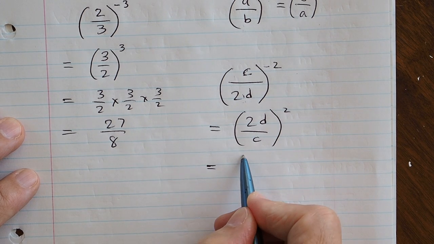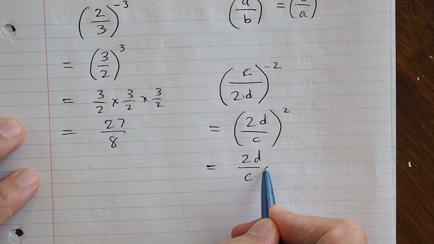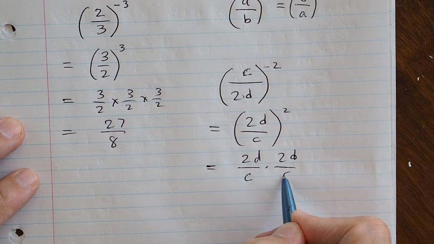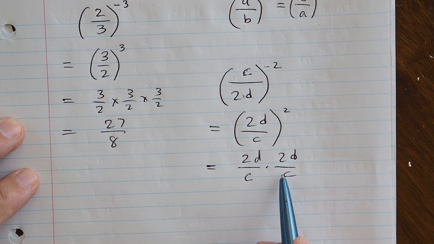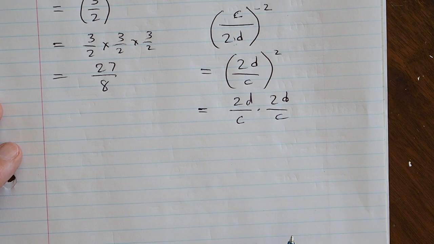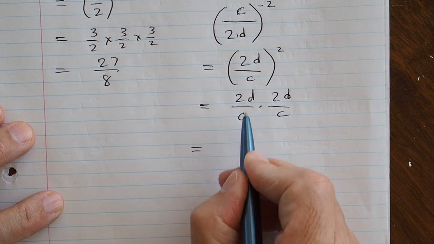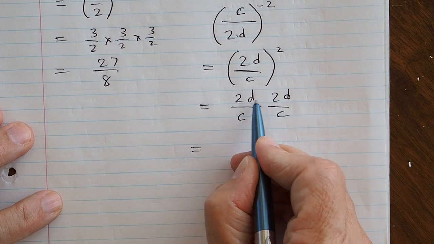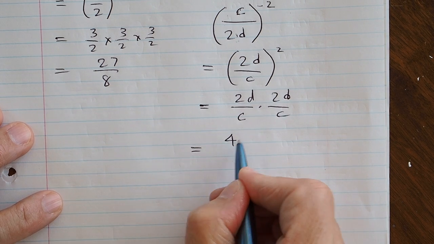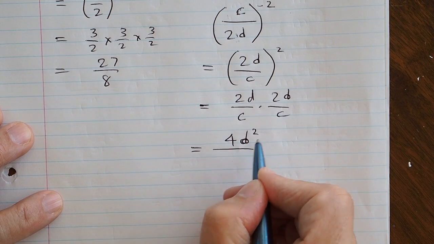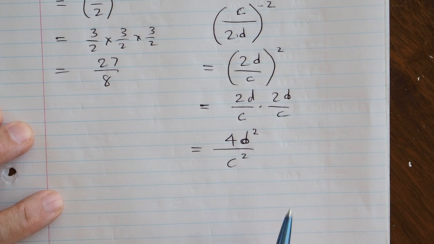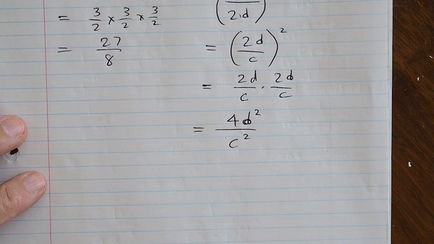And I'm going to actually write that out. I'm going to square that out. 2d over c times 2d over c, because you're squaring it, so you're multiplying it by itself. And that's going to give us 2 times 2 is 4. D times d is d squared. That's 4d squared. And c times c is c squared. Very good. Thank you very much.